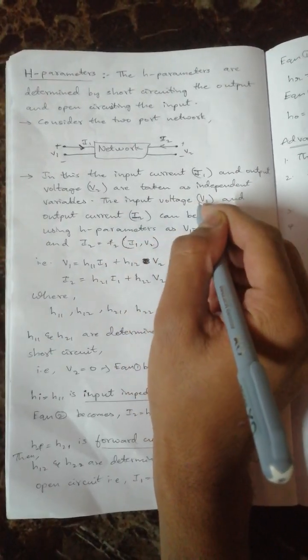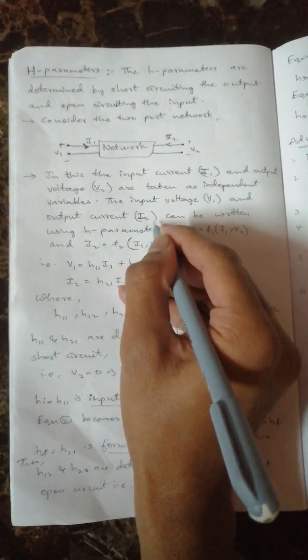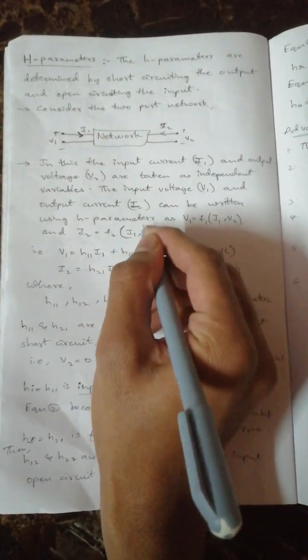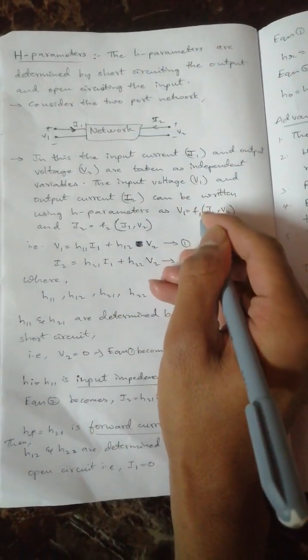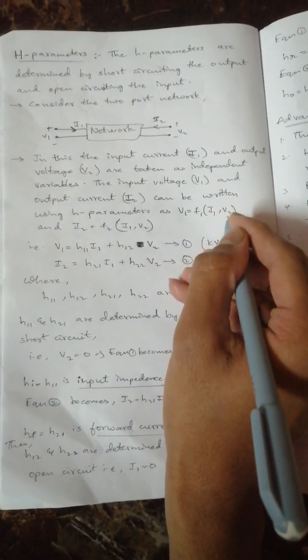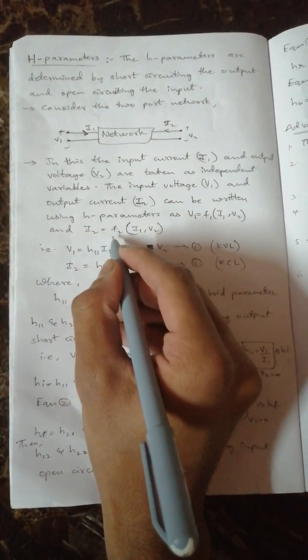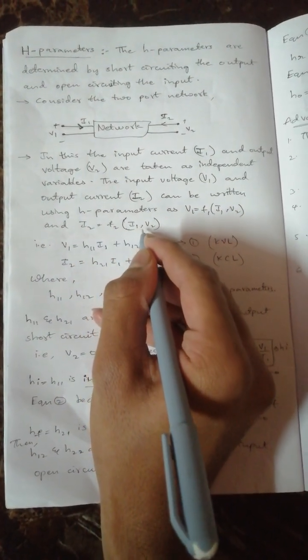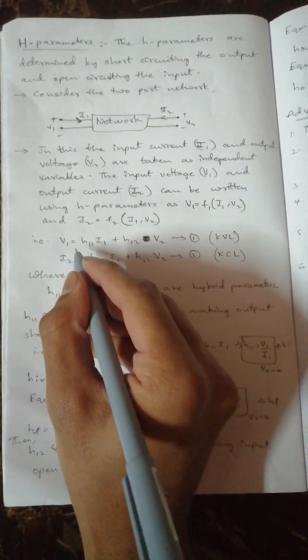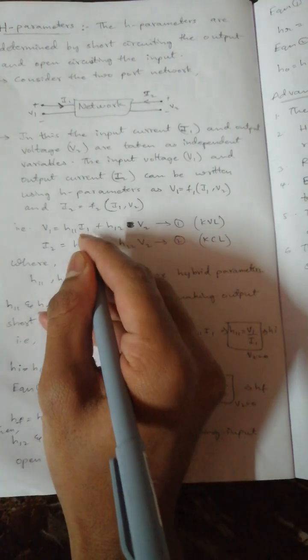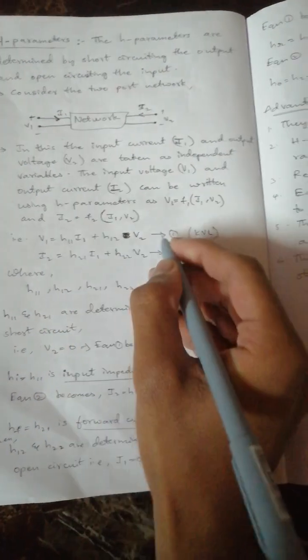The input voltage V1 and output current I2 can be written using H parameters as V1 is equal to F1 of I1, V2 and I2 is equal to F2 of I1, V2. That is, V1 is equal to H11 I1 plus H12 V2.